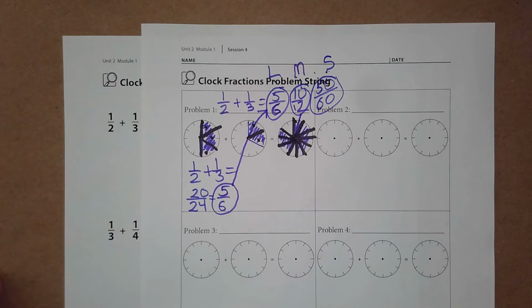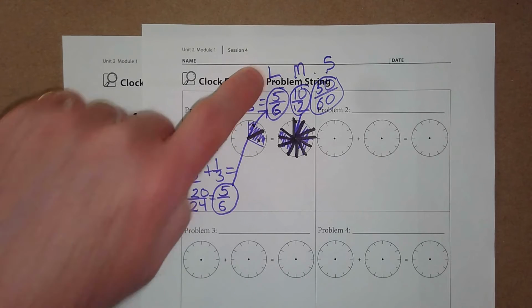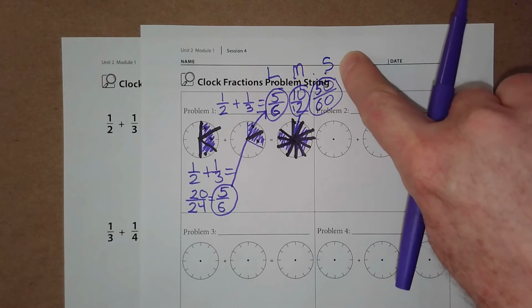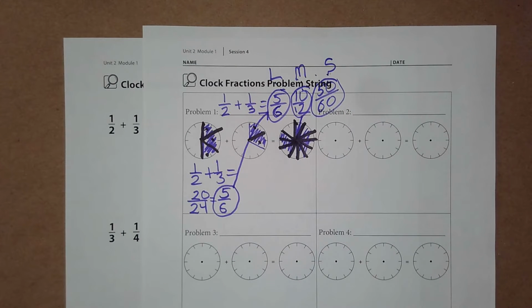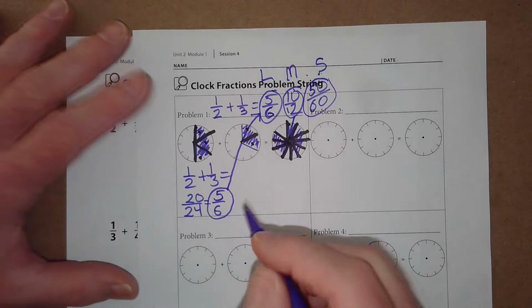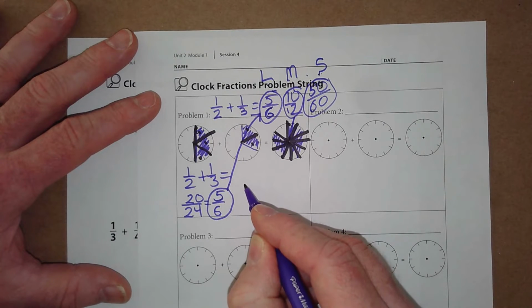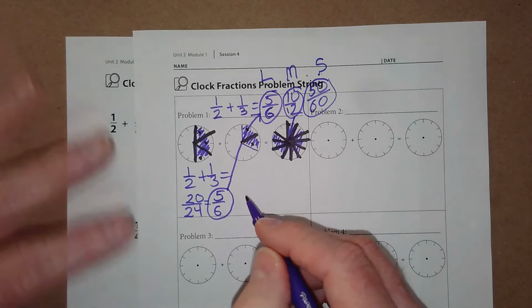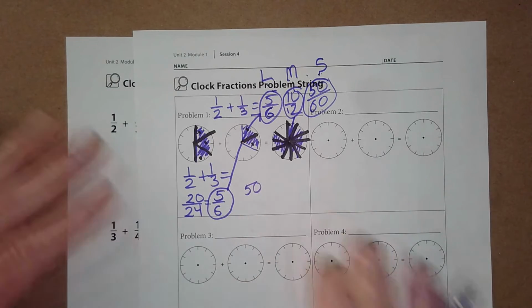But if you love pizza, which would you rather have one from? 5/6, because we got the largest slices. Don't like pizza? You want a tiny slice. Very good. What else can we say 5/6 is? How many minutes? 50 minutes? 50 minutes. Good. All right, here's the next one.